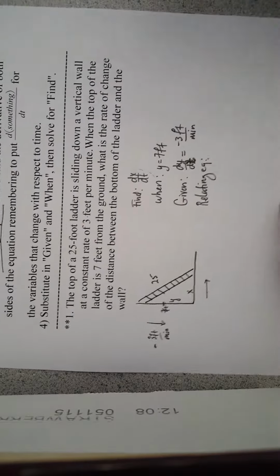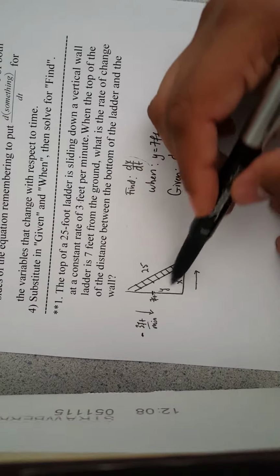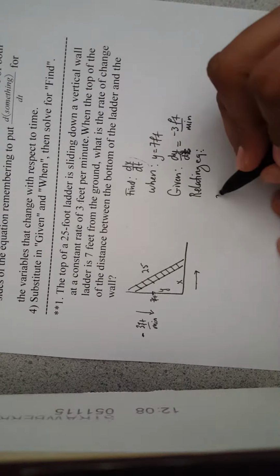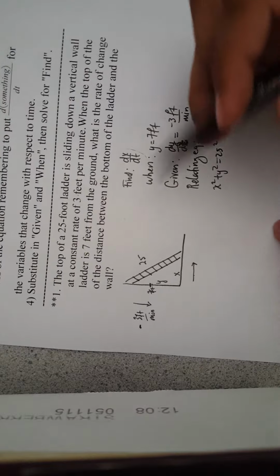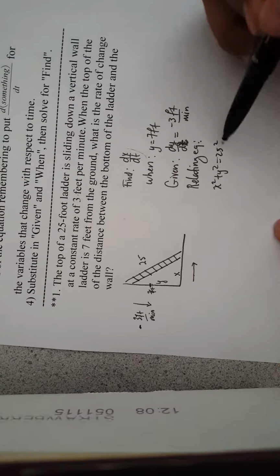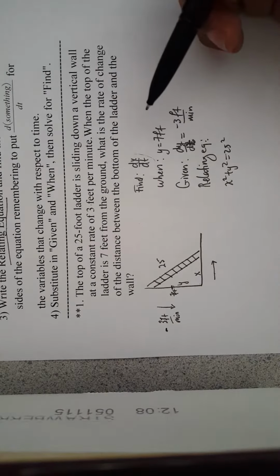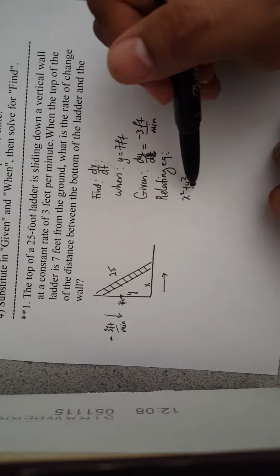All right, so now the relating equation. We have to relate all these sides. It's a right triangle, so I'm going to use the Pythagorean theorem: x squared plus y squared is equal to 25 squared. Now we need to figure out the derivative of this.